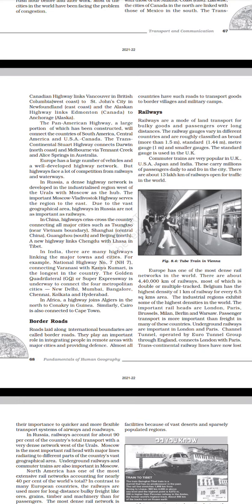In India, there are many highways linking the major towns and cities. For example, National Highway number 7 (NH7) connecting Varanasi with Kanyakumari is the longest in the country. The Golden Quadrilateral (GQ) or Super Expressway is underway to connect the four metropolitan cities New Delhi, Mumbai, Chennai, and Kolkata, as well as Bangalore and Hyderabad. In Africa, a highway joins Algiers in the north to Conakry in Guinea. Similarly, Cairo is also connected to Cape Town.